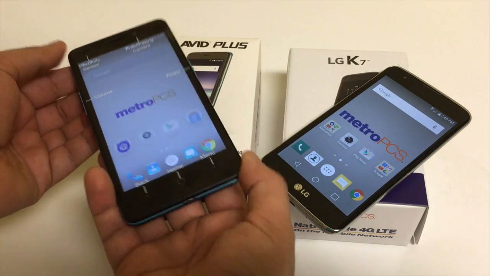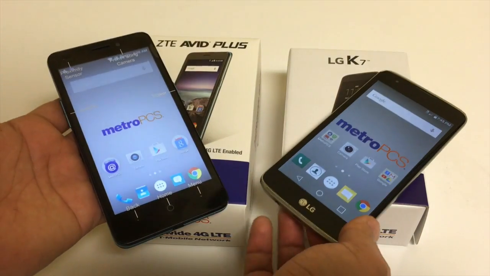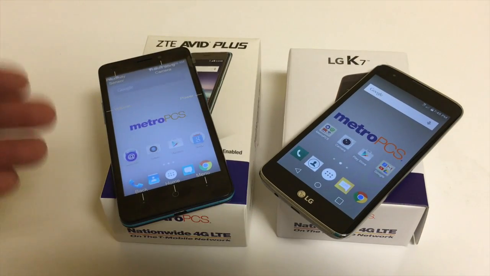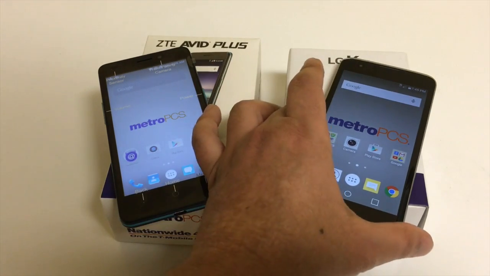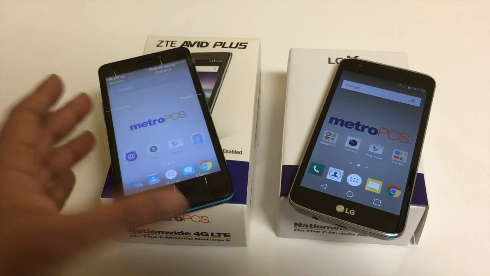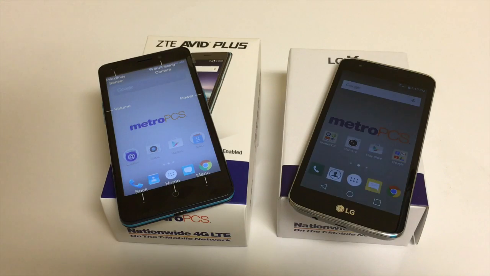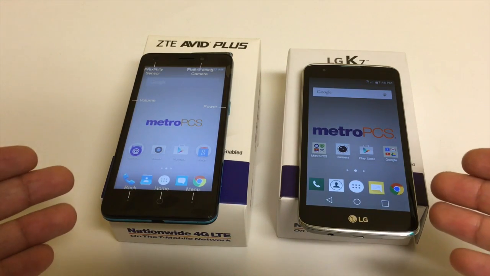The ZTE Avid Plus actually weighs more than the LG K7, yet it has a smaller screen to body ratio than the LG K7. This is 66% screen to body ratio, while this is only 65% screen to body ratio. The display is identical on both phones.